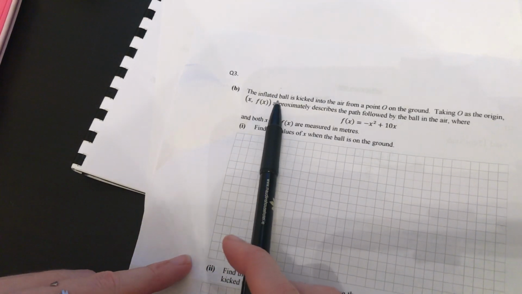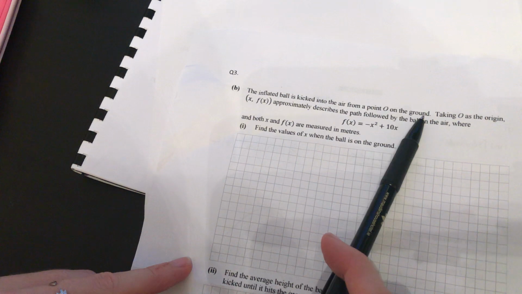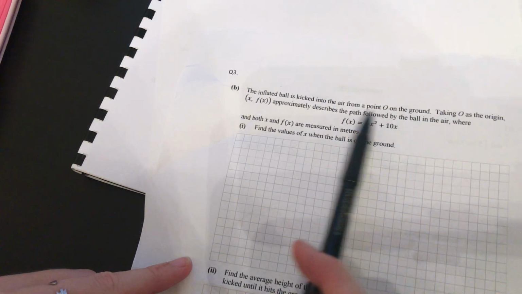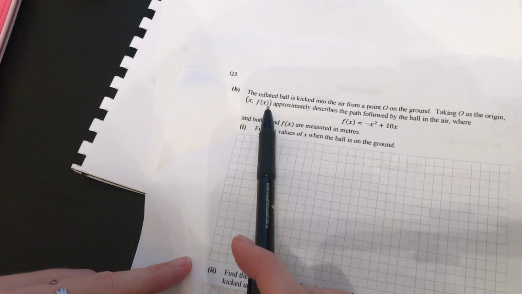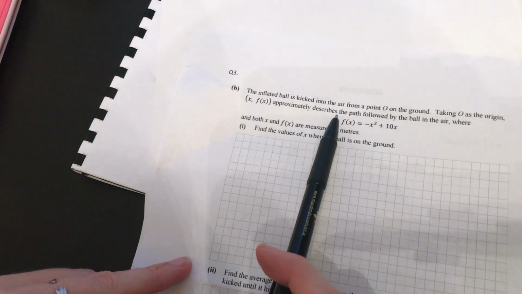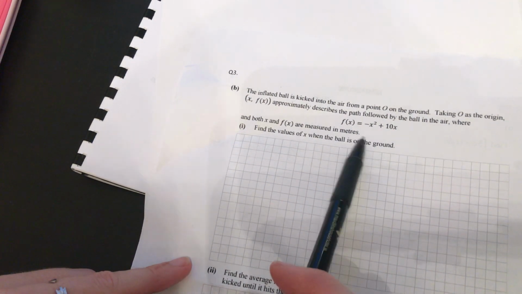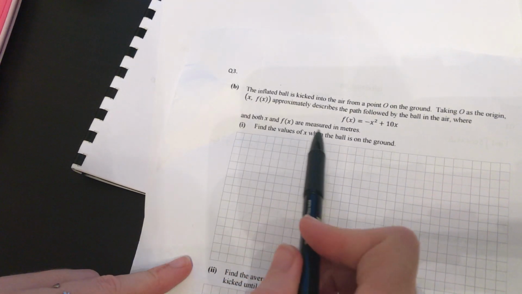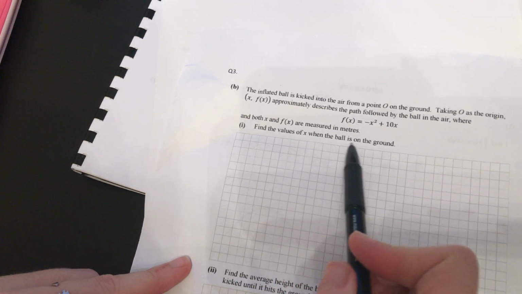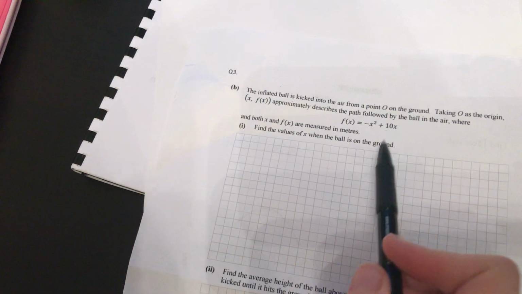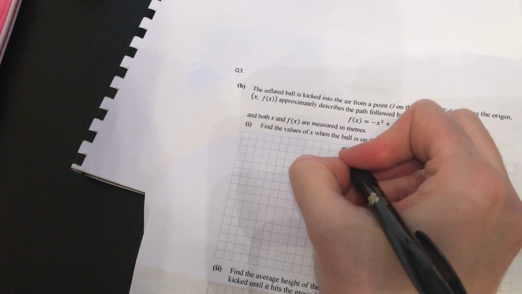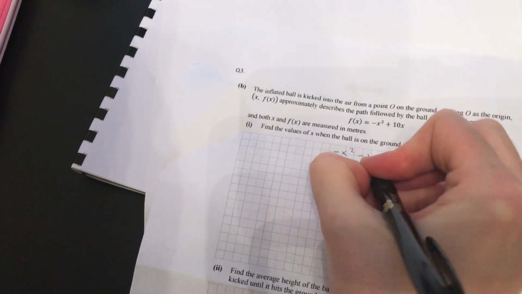The inflated ball is kicked into the air from a point O on the ground. O is the origin, x and f of x, or x and y, approximately describes the path of the ball in the air. So there's my function. Find when the ball is on the ground. So that means the height is 0. So f of x equals 0.